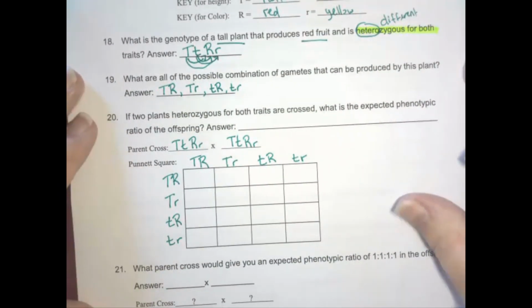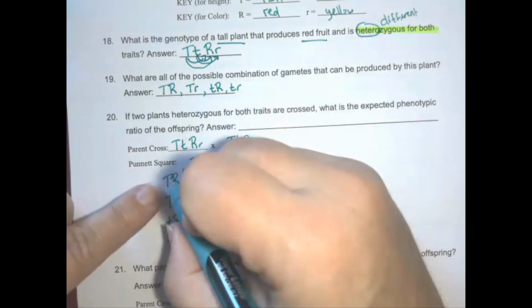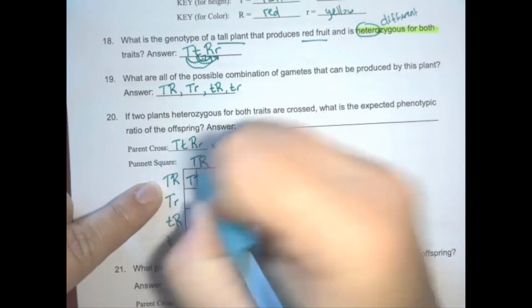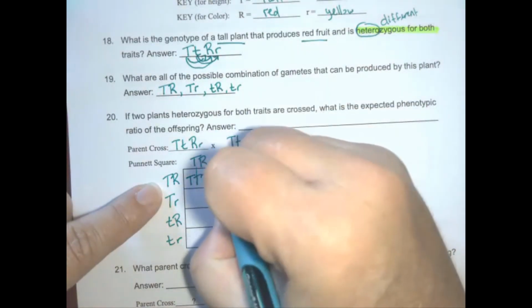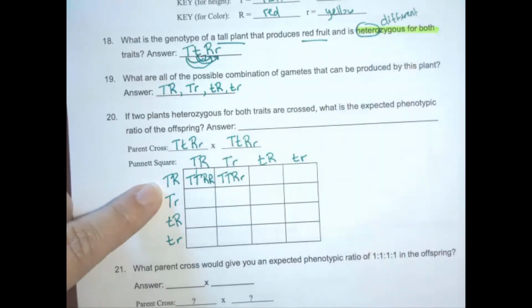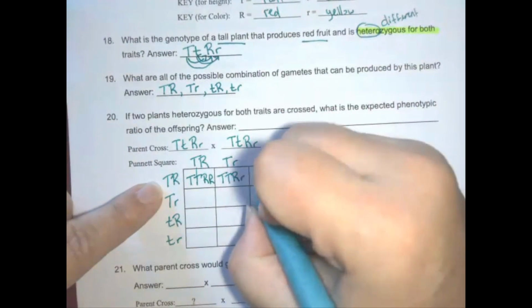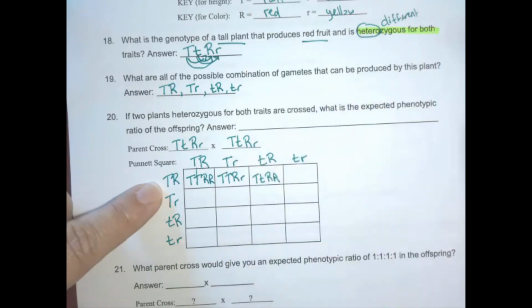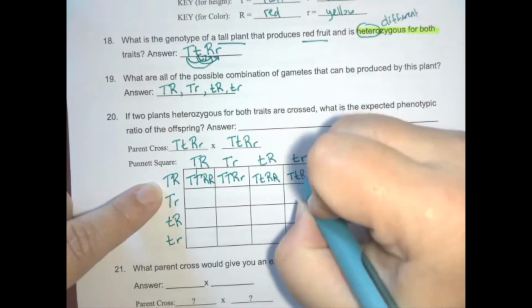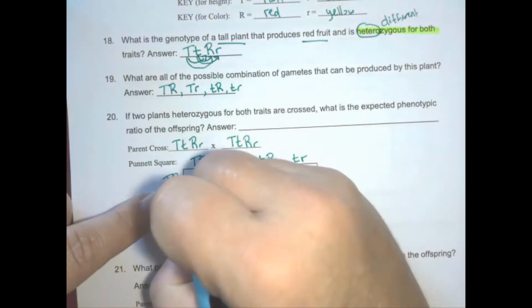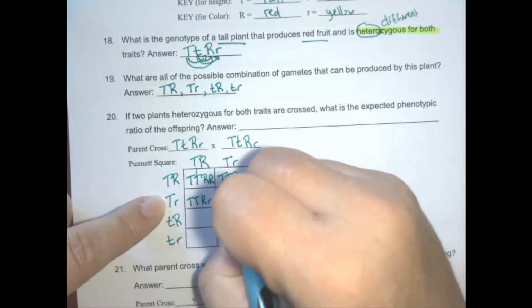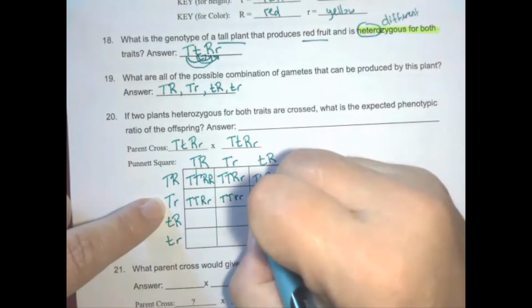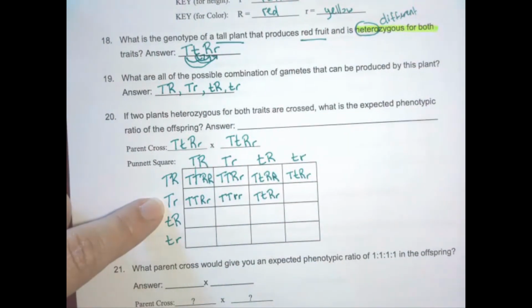Now that I have them in here, I'm going to fill out my Punnett square. So bring big T over, big T down, big R over, big R down. This one had all capital. Over here I have two big T's. A little r is going to take the place of that second one. Big T, little t, big R, big R. Big T, little t, big R, little r. This one is going to be big T, big R, little r. Big T, little r, little r. Big T, big R, little r. Big T, little r, little r.